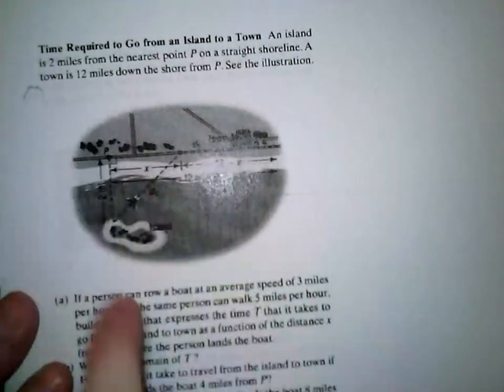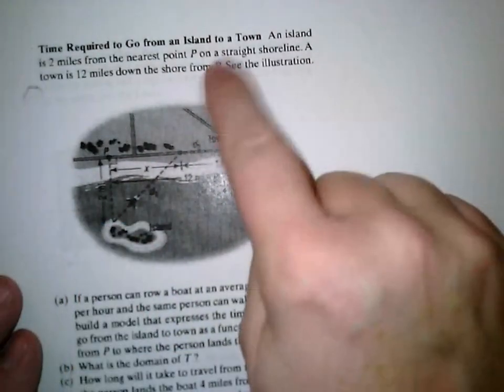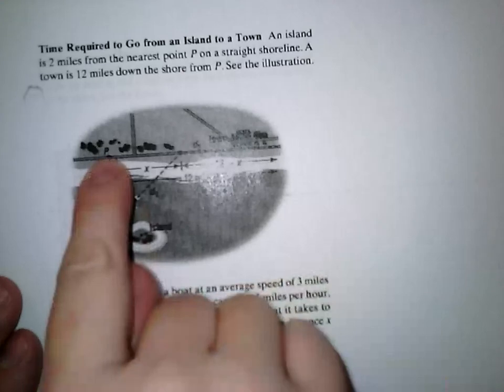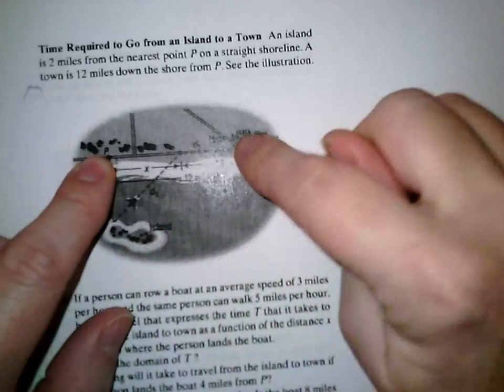So it says it's 2 miles from the island straight across to the town. And straight across from here to the town is 12 miles.